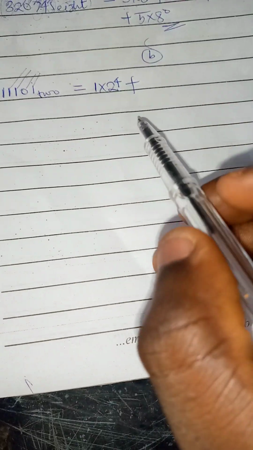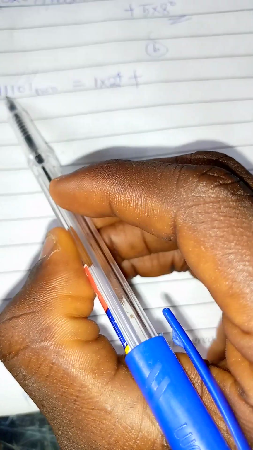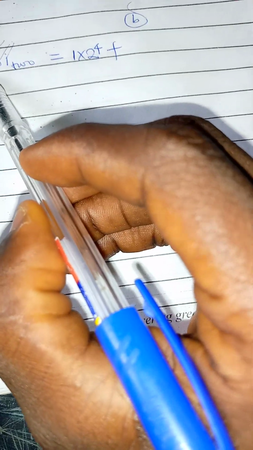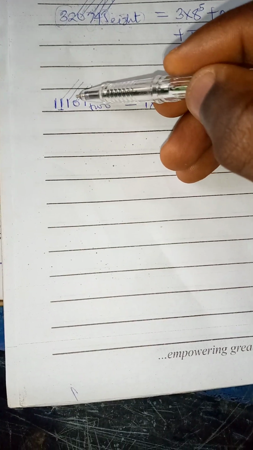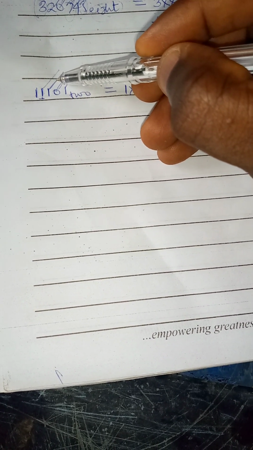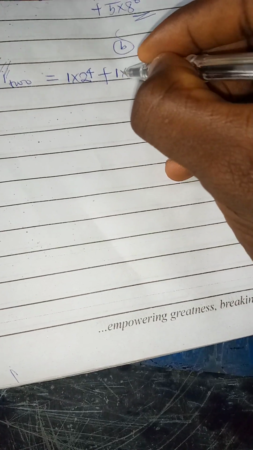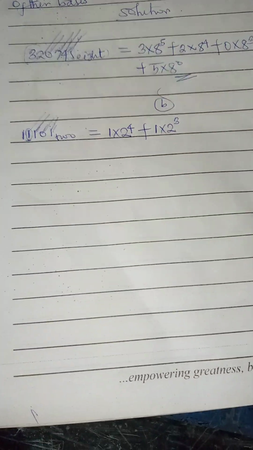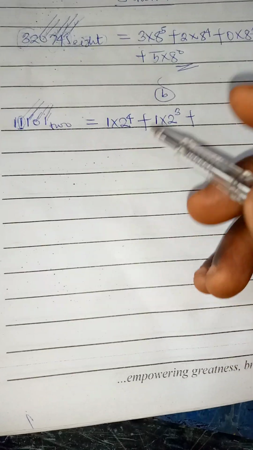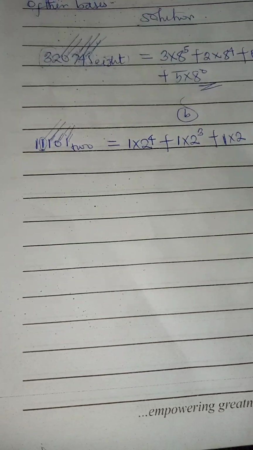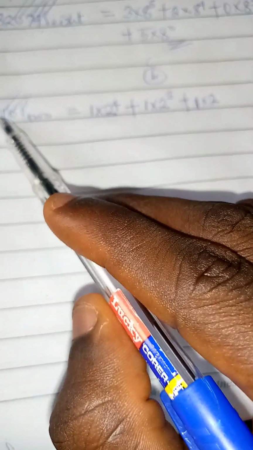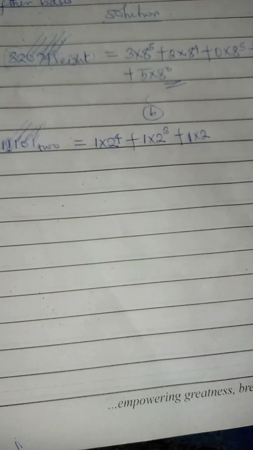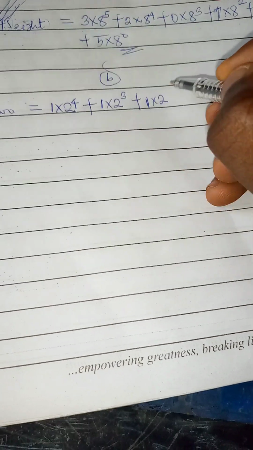Plus the next number is 1 again. If you count the numbers before we reach this one, that's 1, 2, 3. That is 1 times 2 raised to the power 3. Plus the next number is 1 again, that's 1 times 2. What are the numbers we are going to count before we reach this one? That's 1, 2. That is 1 times 2 raised to the power 2.